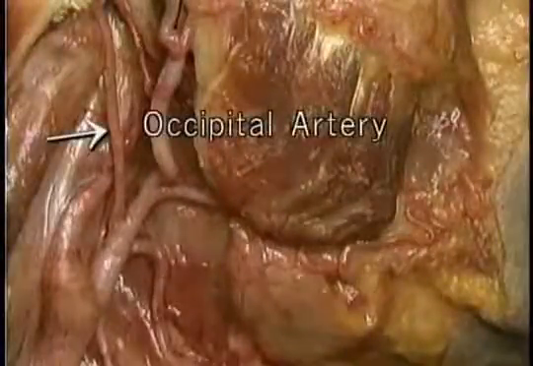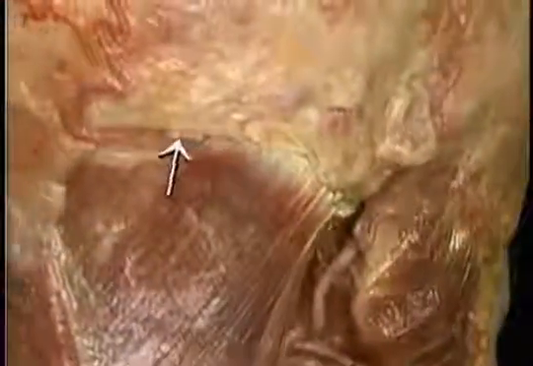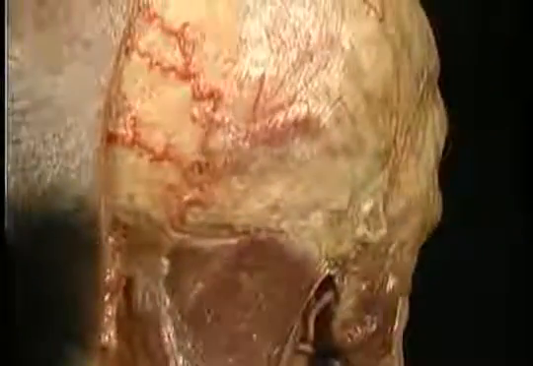Here, arising posteriorly, is the occipital artery. The occipital artery runs steeply upwards, then passes deep to the digastric and splenius muscles. It re-emerges here and runs upwards, branching to supply the posterior part of the scalp.